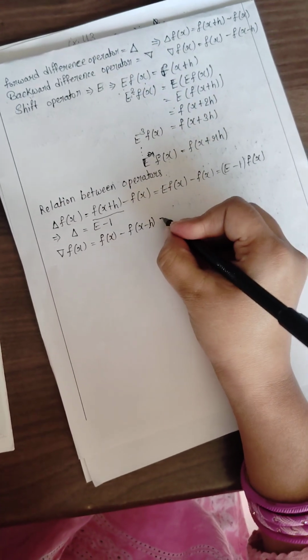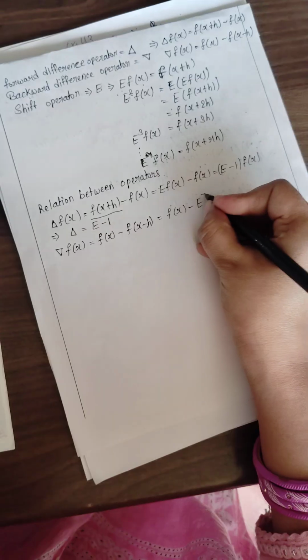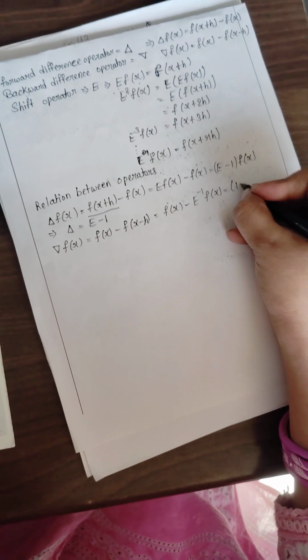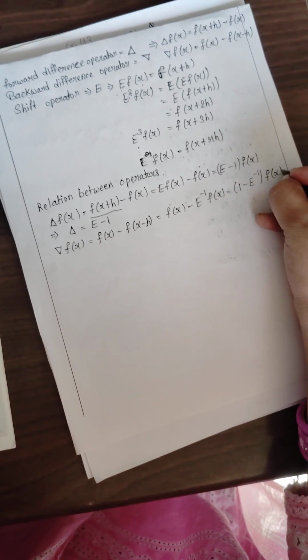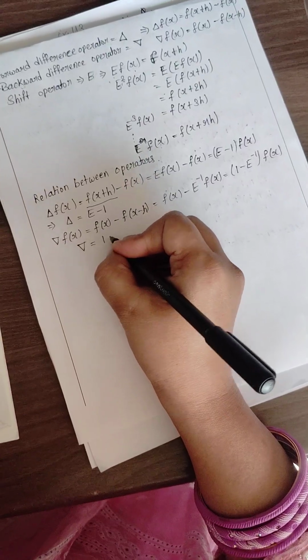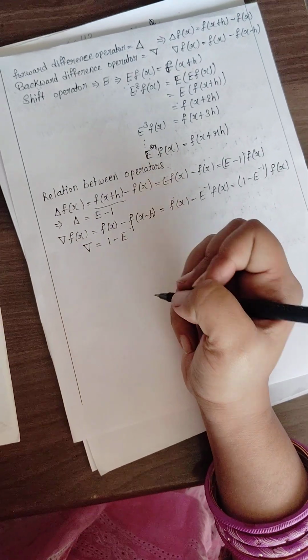So we can write this as f of x minus E to the power minus 1 f of x. So this becomes 1 minus E to the power minus 1 of f of x. So your backward difference operator will be 1 minus E to the power minus 1.